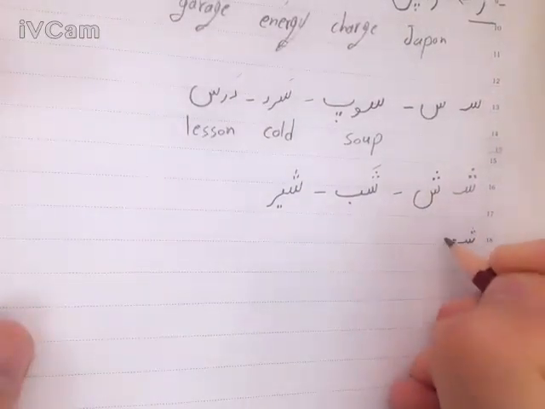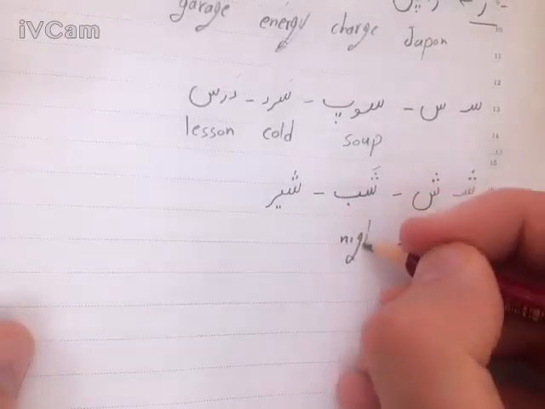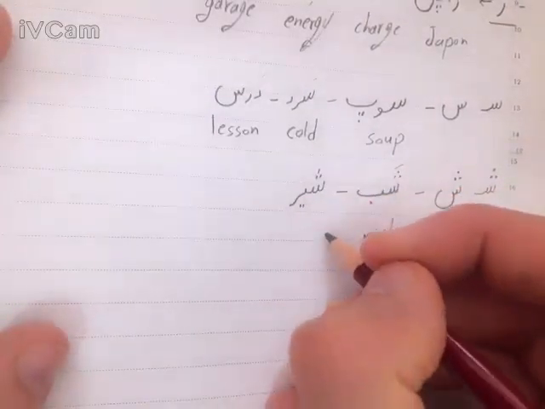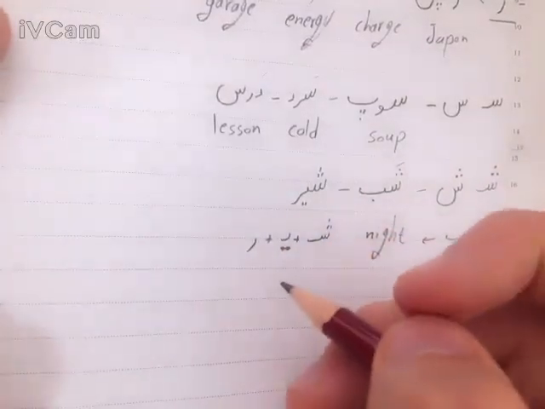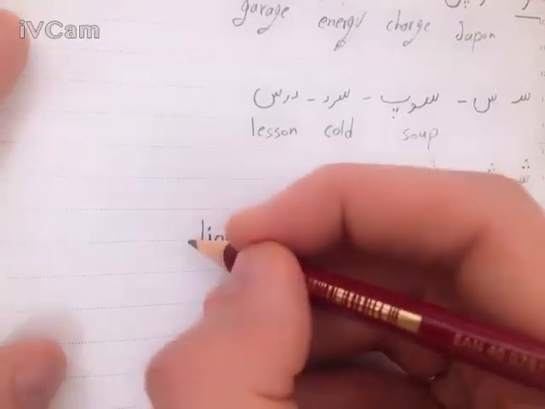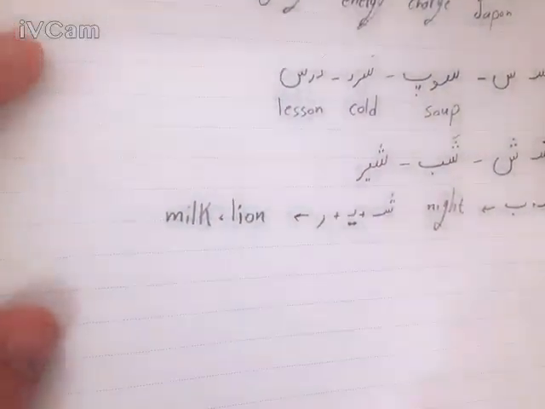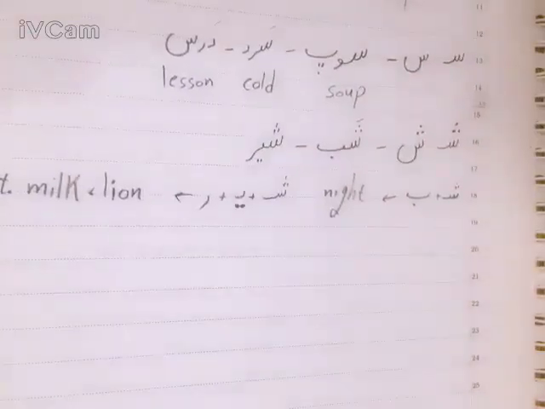Sh plus B means night. And then we have shir. Sh, the smaller one, plus ye plus re, with 2 dots. Which would be shir. It could be either lion or milk or like a water set.